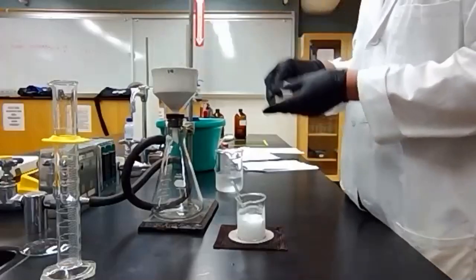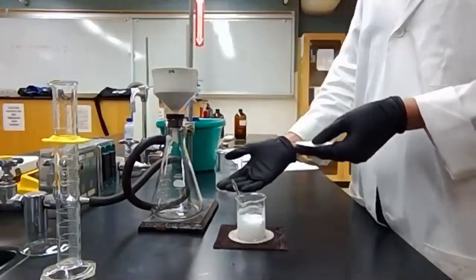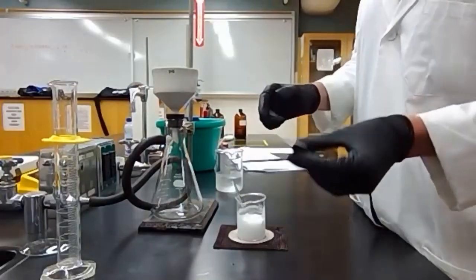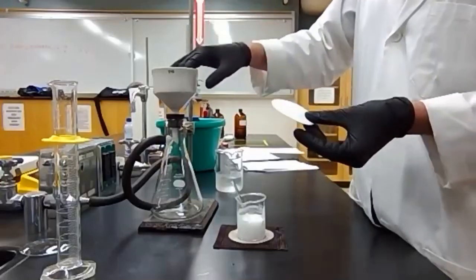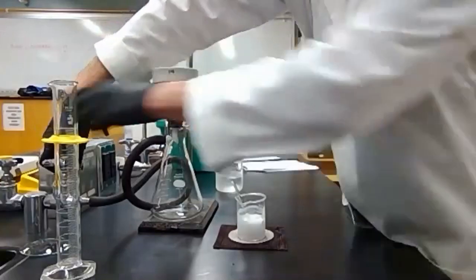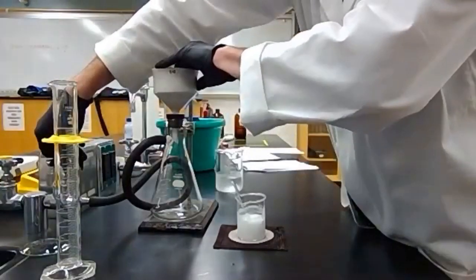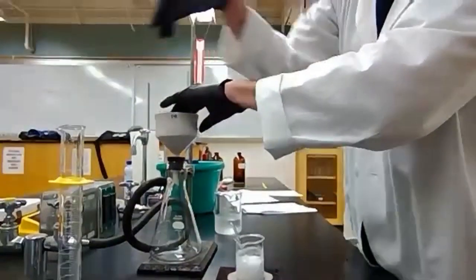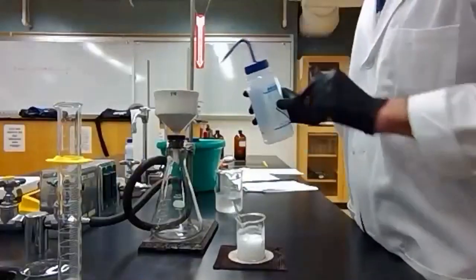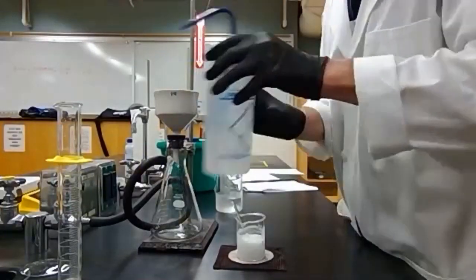So that is this setup here. So we have a collection flask that will collect the filtrate, which essentially is what we do not want in this experiment. In order to make sure that the solid does not pass through, we have filter paper that we will put on the top. So we'll put that on, we'll turn a vacuum on. To ensure a good seal, I always kind of wet the filter paper just a little bit before I add whatever it is that I'm filtering.